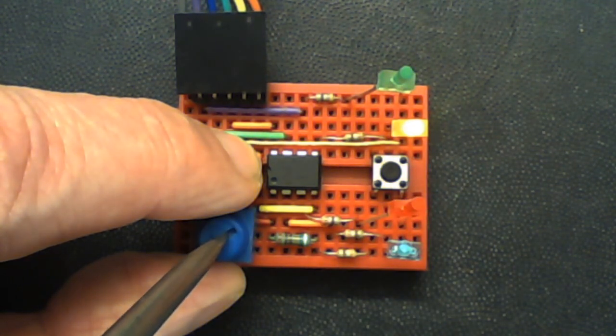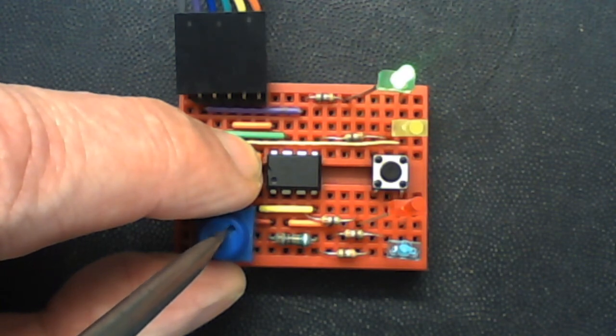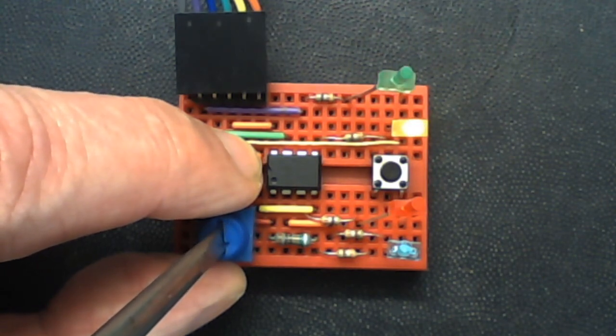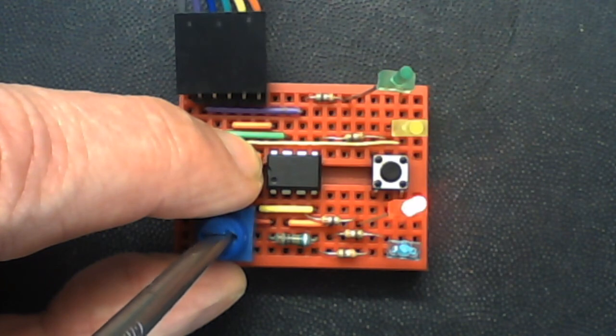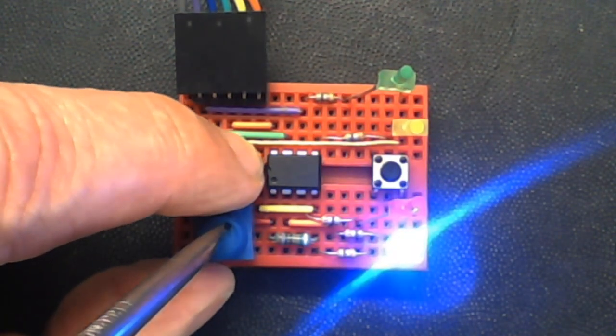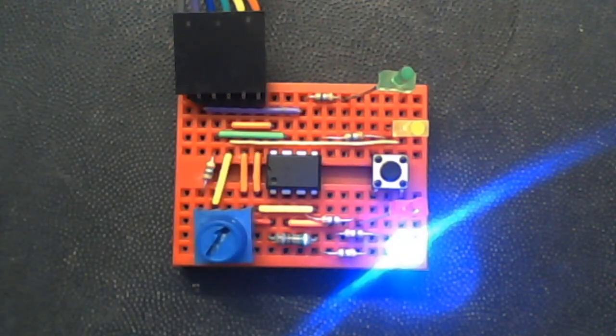So this case is somewhere between 0 and 64. This is somewhere between 64 and 127, 128 and 191, and finally 192 to 255. So we've got 4 states for a variable number, which is great.